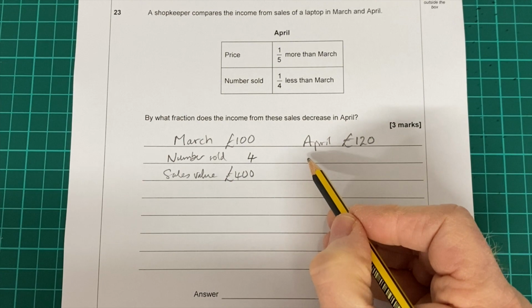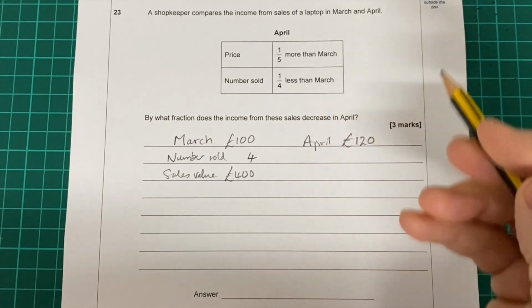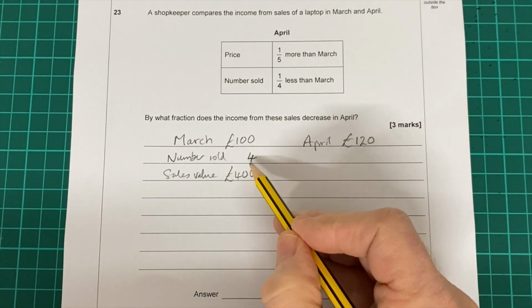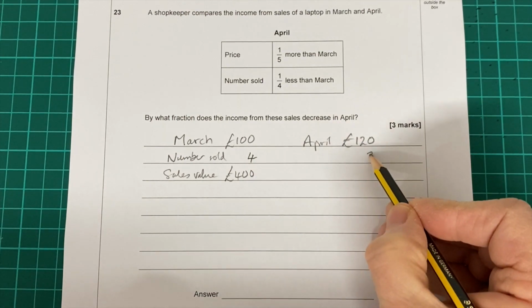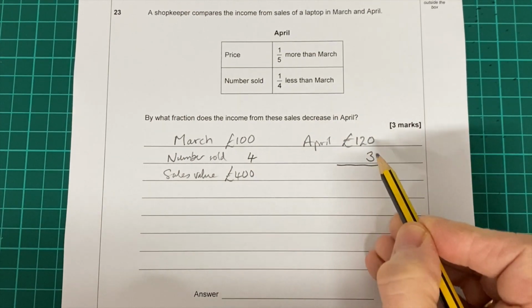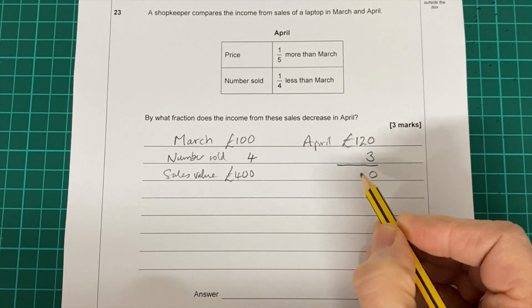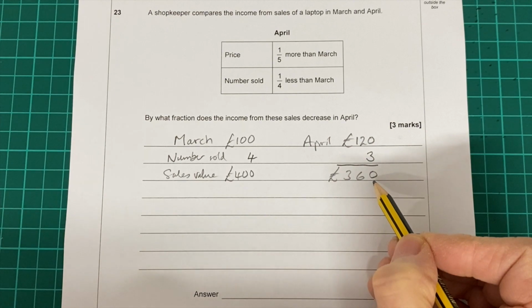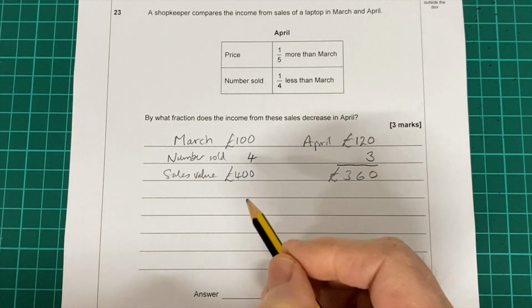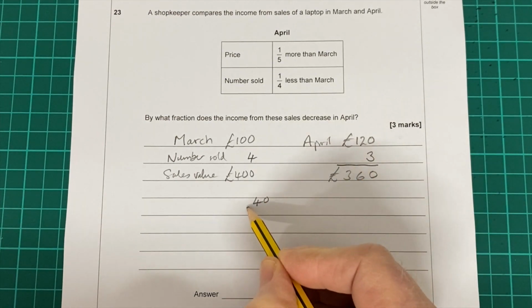But the number sold in April is a quarter less than March. So a quarter of 4 is obviously 1. The number of sales must be 3. The sales value would be 3 lots of 120, which is, of course, £360. The decrease is £40, and we have to compare that to 400.